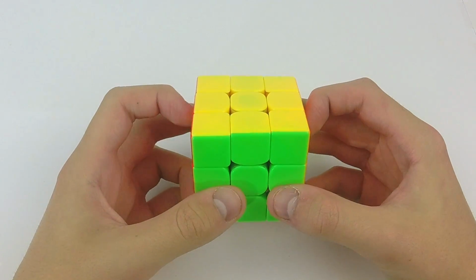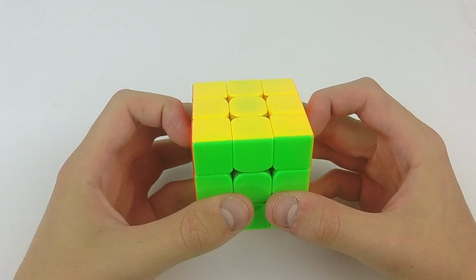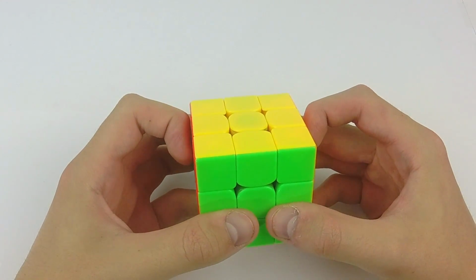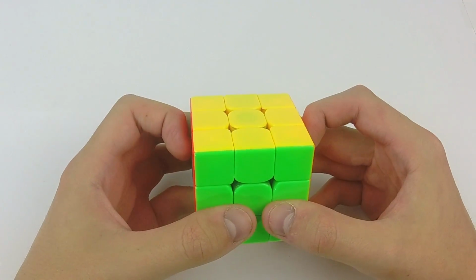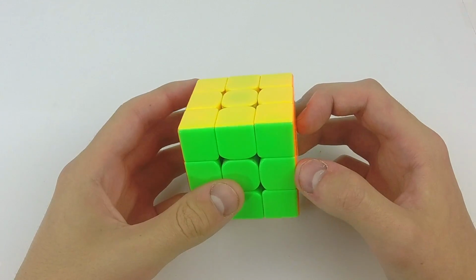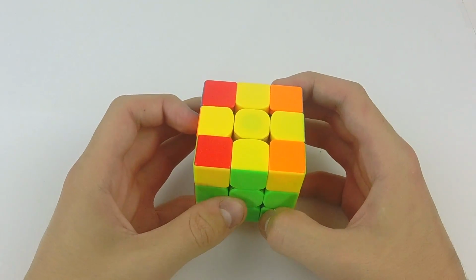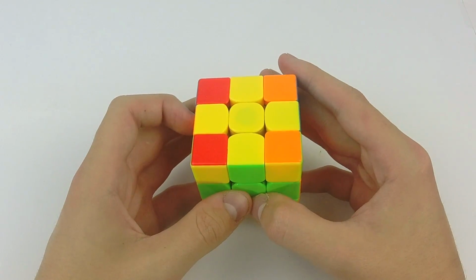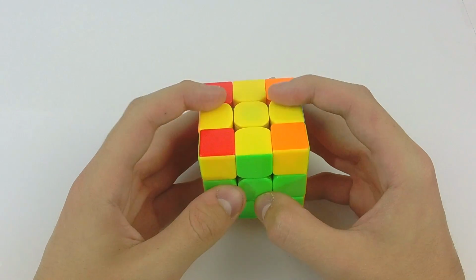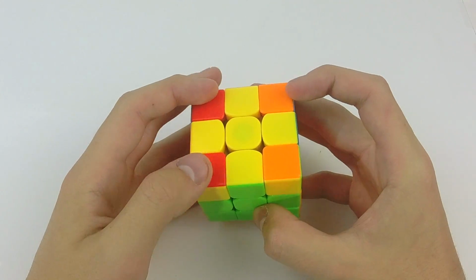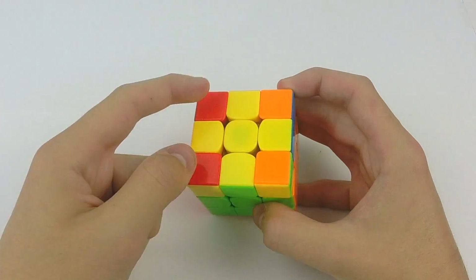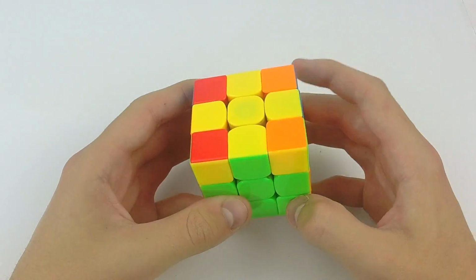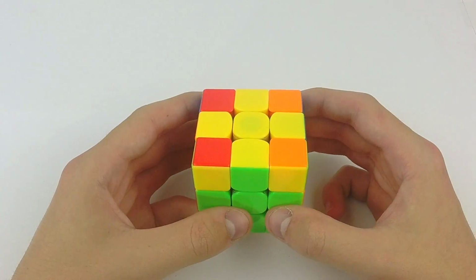For the H and Pi cases, the recognition is a little bit harder. So if any of you can come up with something easier than what I came up with, let me know in the comments. Okay, with H, corner recognition is super easy. You'll just have two vertical pairs of color. In this case, I've got vertical matching red and vertical matching orange. That means the corners are correct.